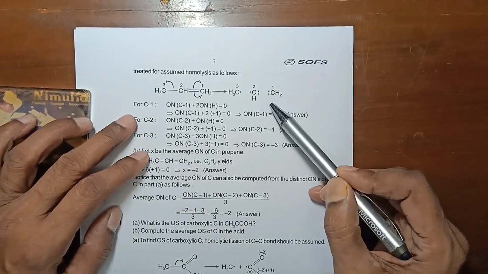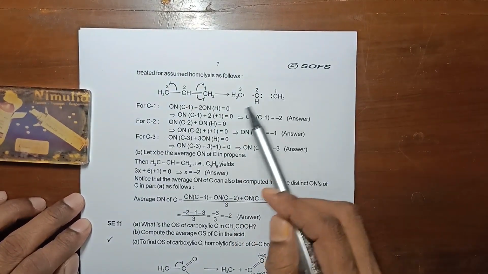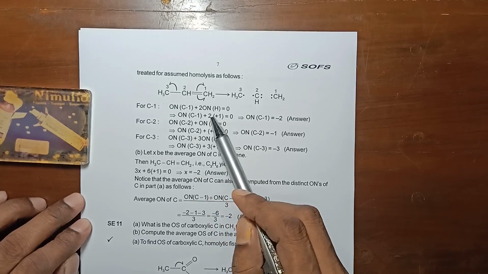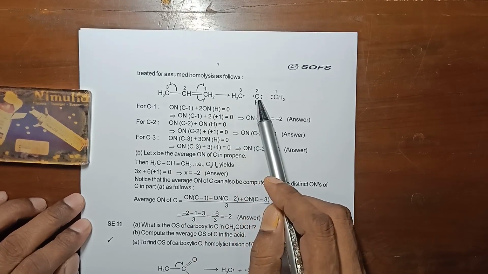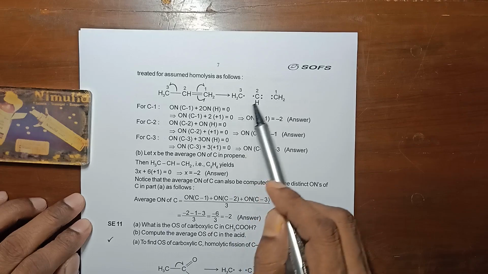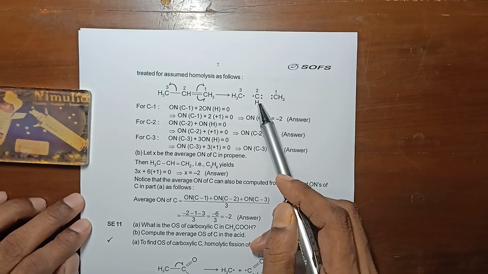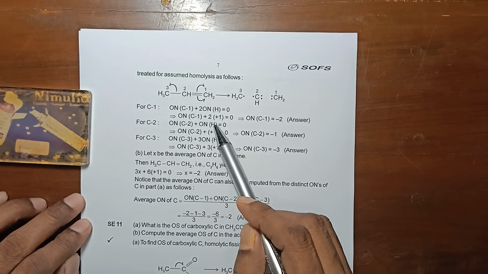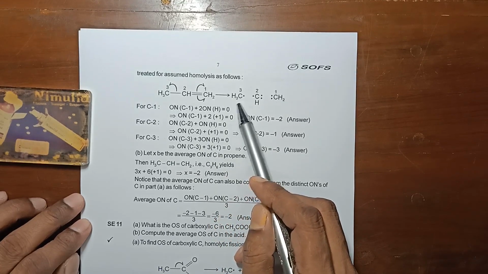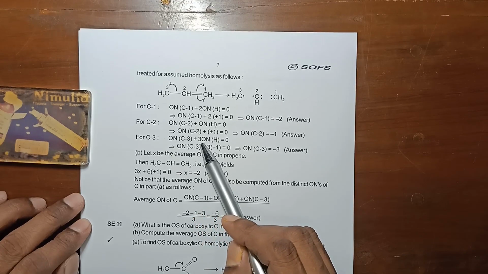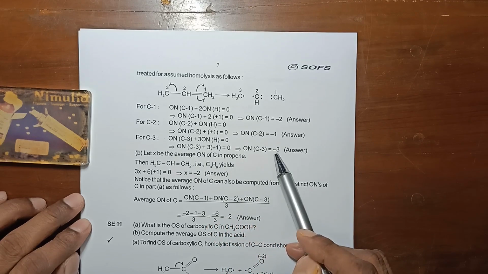So for C1, oxidation number of C1 plus 2 into oxidation number of hydrogen equals 0. Total charge 0. So oxidation number of C1 plus 2 into hydrogen plus 1 is equal to 0. So oxidation number of C1 is equal to minus 2. Similarly, oxidation number of C2, second carbon: oxidation number of C2 plus oxidation number of hydrogen equals 0, so C2 plus 1 is equal to 0, so oxidation number of C2 is minus 1. Similarly for C3 carbon, oxidation number of C3 plus 3 into oxidation number of hydrogen is equal to 0. So C3 plus 3 into plus 1 is 0, so minus 3.